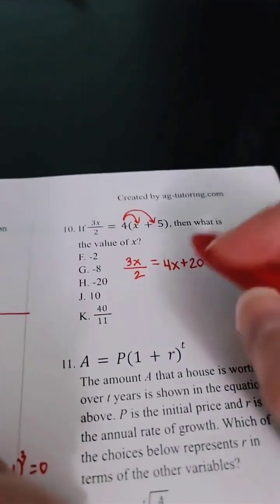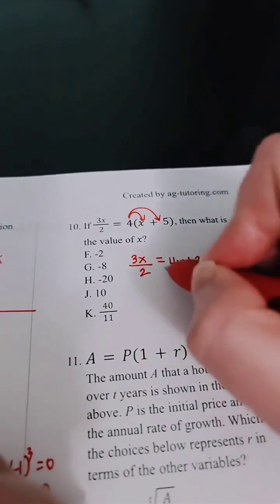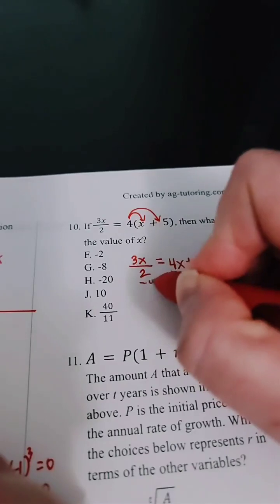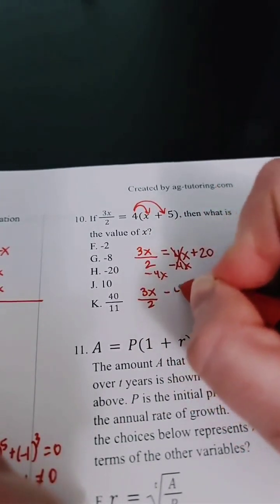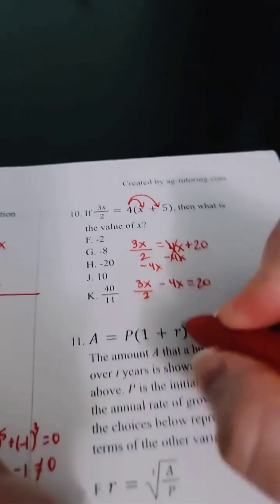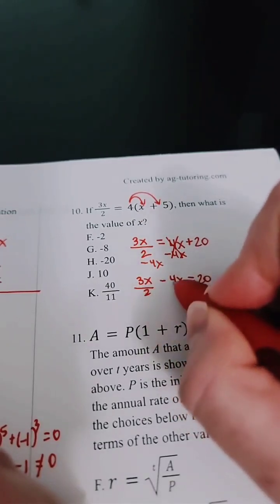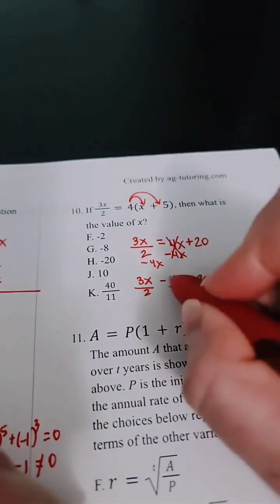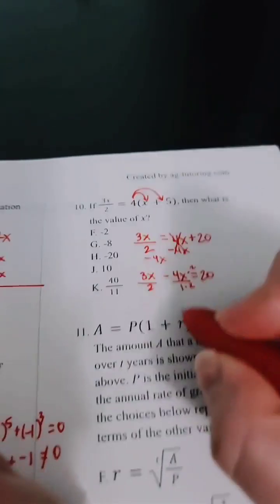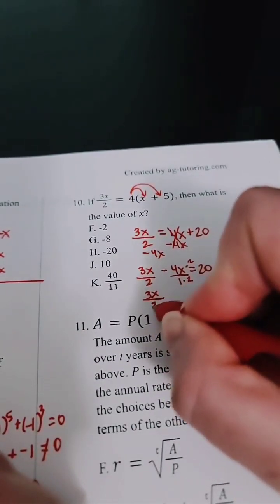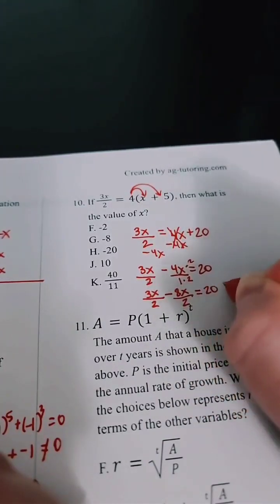Let's keep going. Okay, so we're going to now get the x's together on one side. So we're going to subtract 4x from each side. So then we have 3x over 2 minus 4x is equal to 20. Now, remember, when we are subtracting with fractions, we have to have a common denominator. This is technically minus 4x over 1, so to make it have a common denominator of 2, I have to multiply the top and the bottom by 2. That would give me 3x over 2 minus 8x over 2 equals 20.